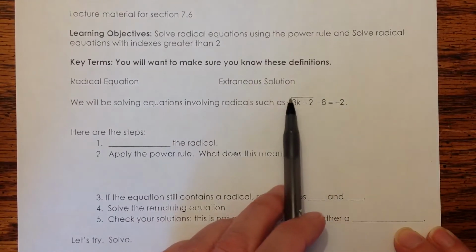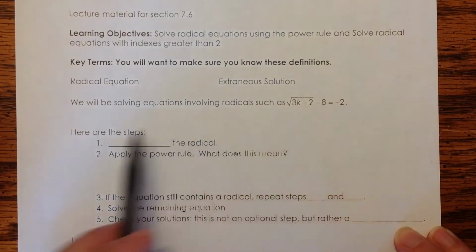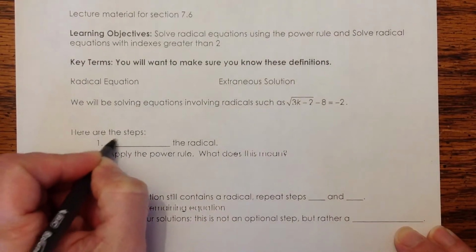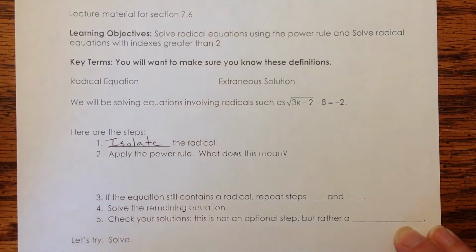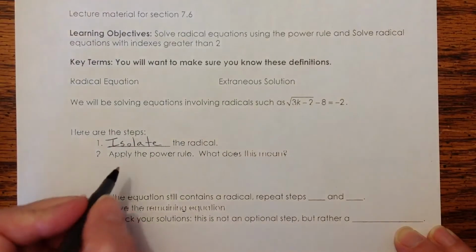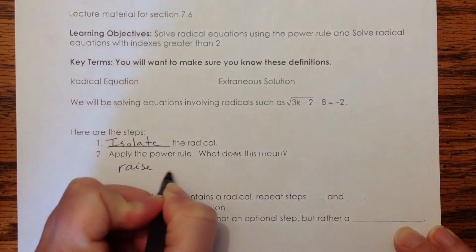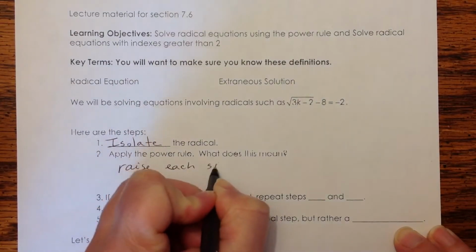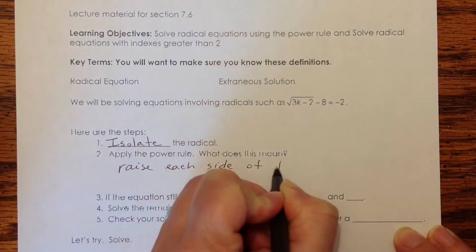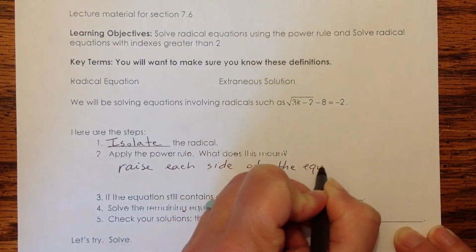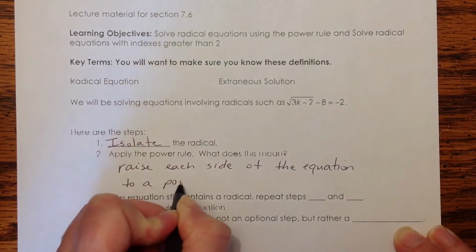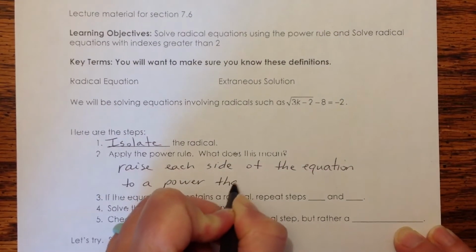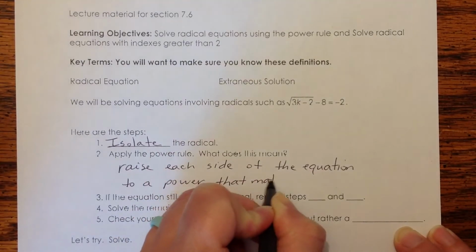We have a radical here, and we have to understand the process to solve this. So first, we want to isolate the radical. That means get the radical alone on one side. Then we're going to apply the power rule. This means that we raise each side of the equation to a power that matches the index.